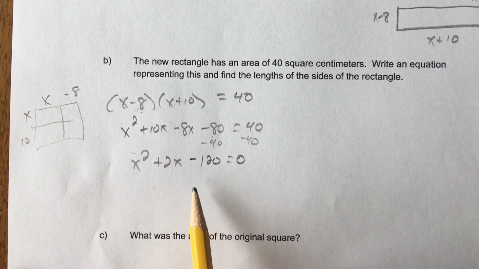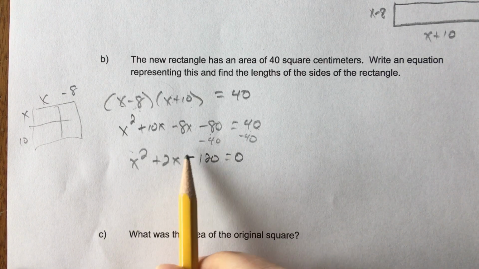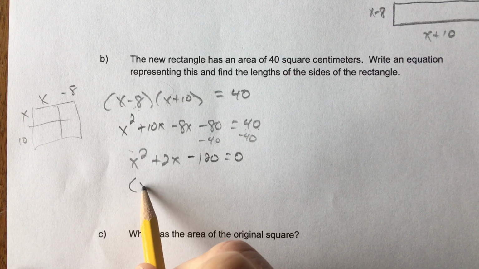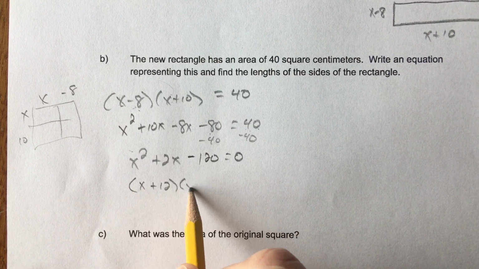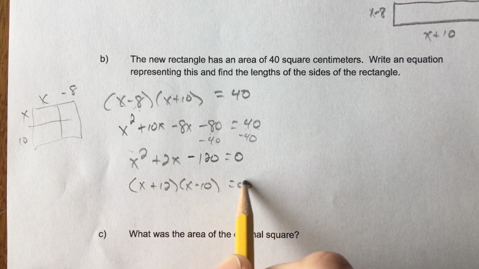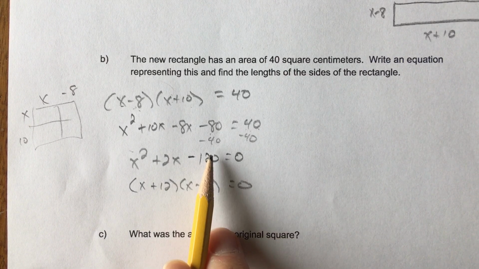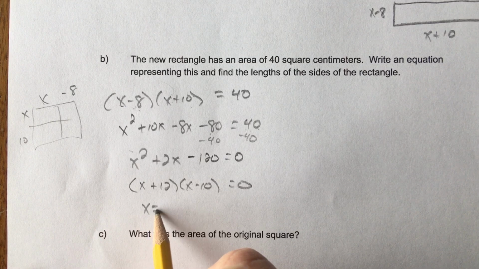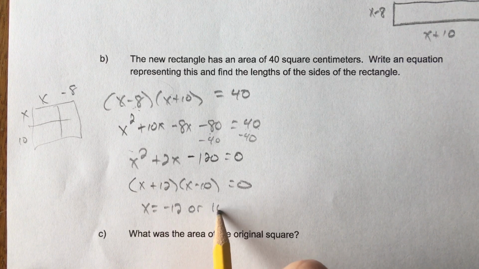Okay. Now, once I get to here, I'm thinking about two numbers that multiply to equal negative 120 and add to equal 2. And those numbers are 12 and negative 10. 12 times negative 10 is negative 120. 12 plus negative 10 is 2. So this gives me x equals negative 12 or 10.